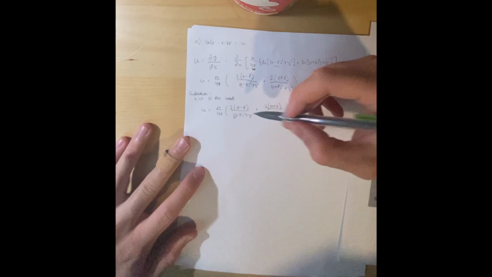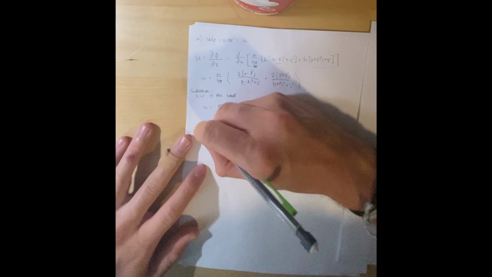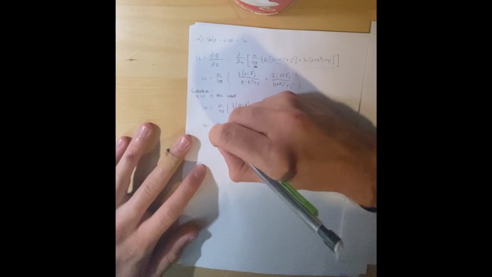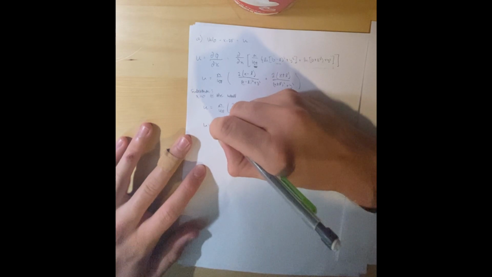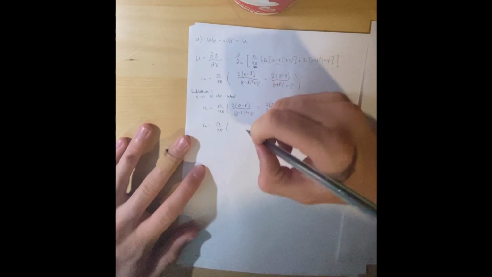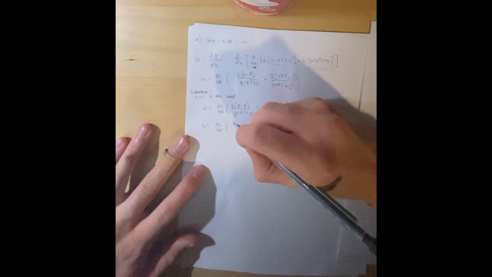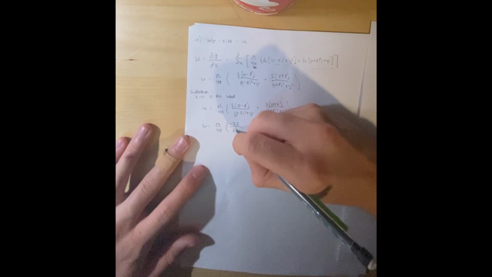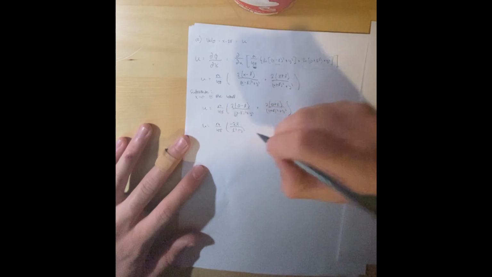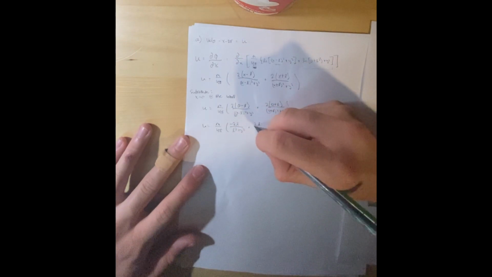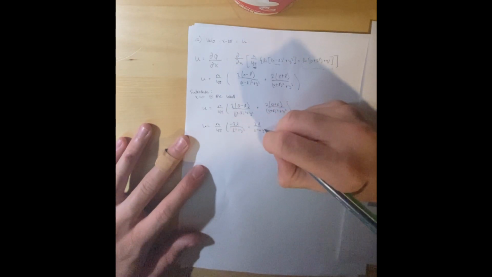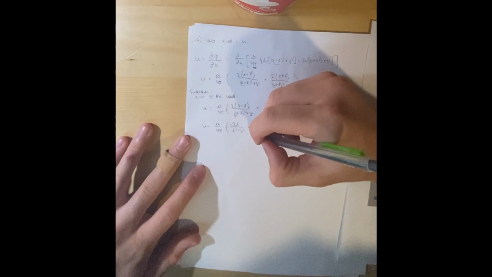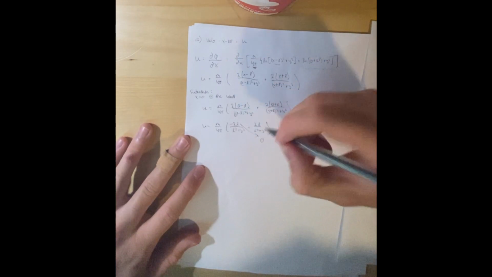When you do so, you get u equals m over 4 pi times negative 2L over L squared plus y squared plus 2L over L squared plus y squared. So we can see that these two terms cancel each other out to 0.